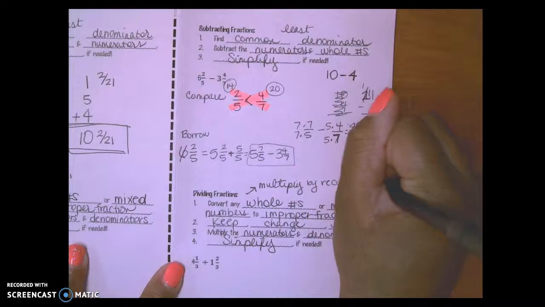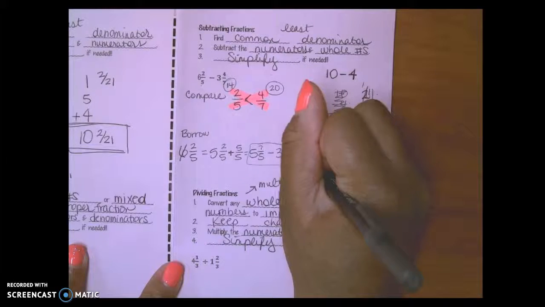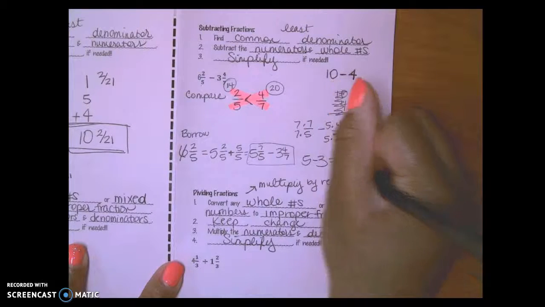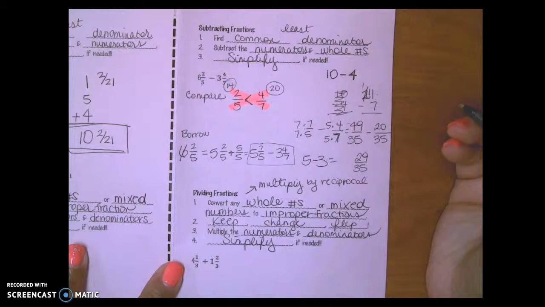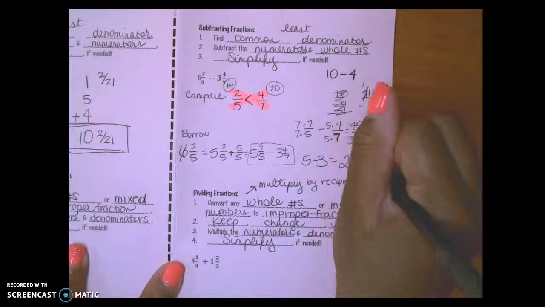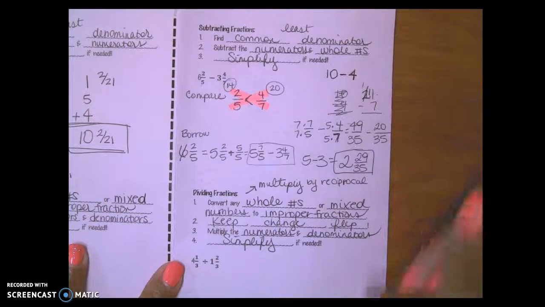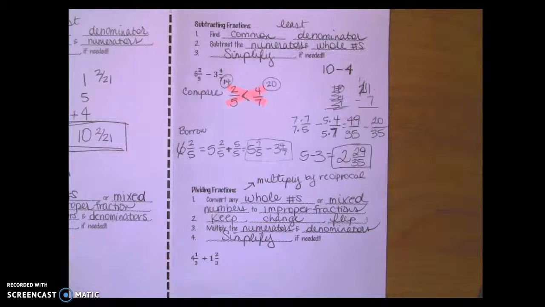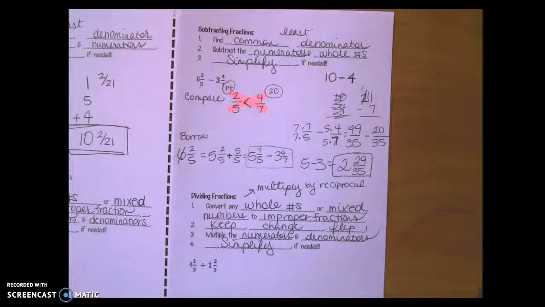29 35ths. Then subtract 5 minus 3 because I have to do my whole numbers. 2. There's my answer. 2 and 29 35ths.